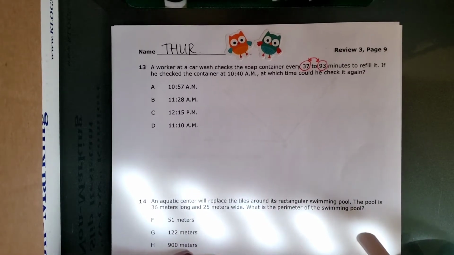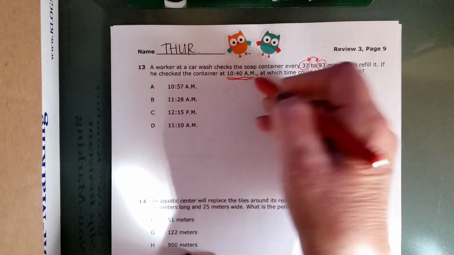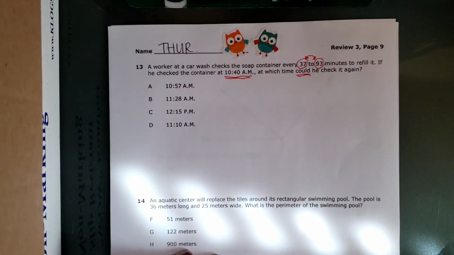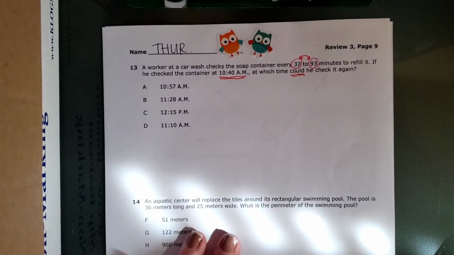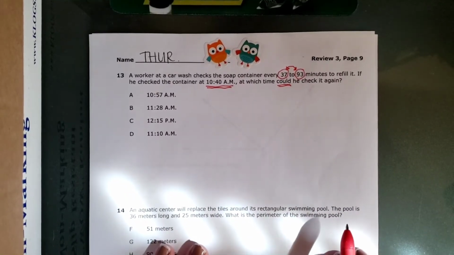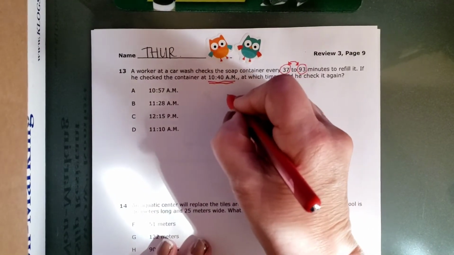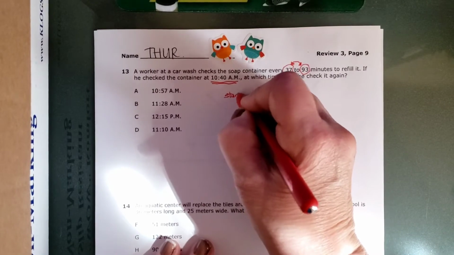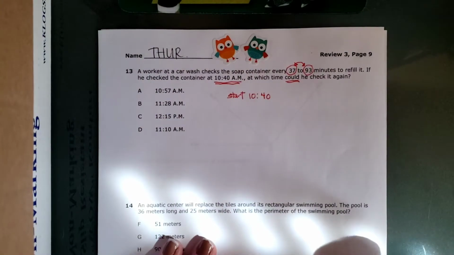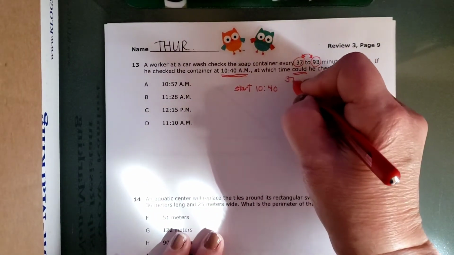If he checked the container at 10:40 a.m., that's a given. That's when he checked it. At which time could he check it again? That doesn't mean he will. That means could he. So you know that he will not check that container before 37 minutes go by. So we know we're going to start with 10:40. And we want that duration, or that time that he could check it, to be 37 minutes.